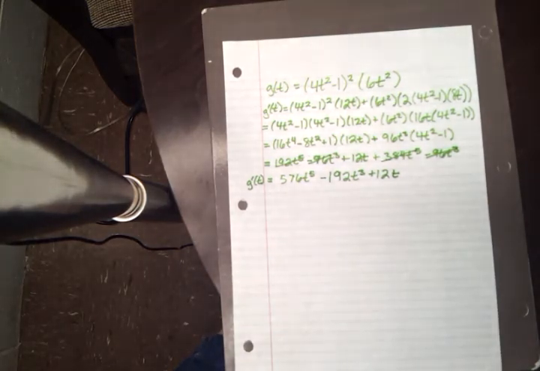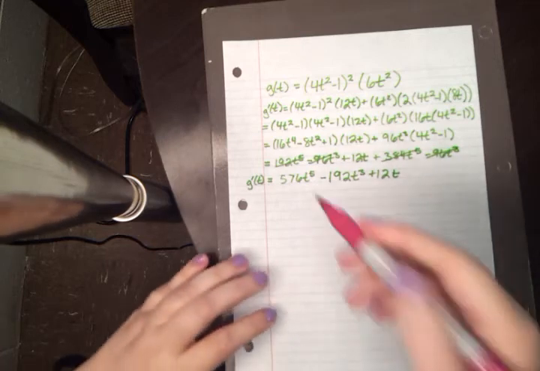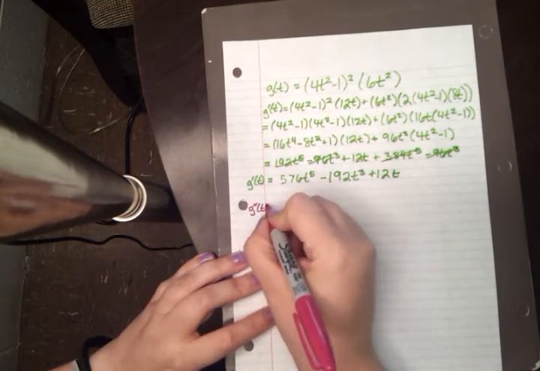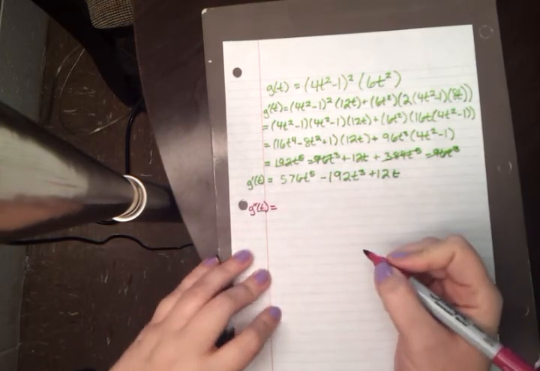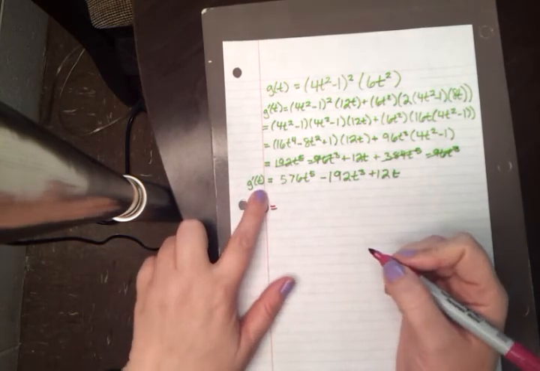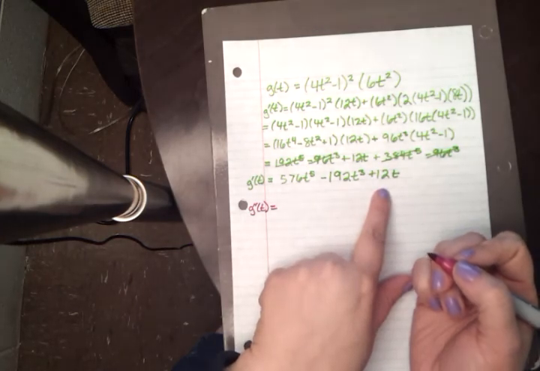Okay? Take a deep breath, because this next step is so much easier. Okay? So I'm going to change markers so that you can see we're working on a different function now. We need to find g double prime of t. To find g double prime of t, we're just going to take the derivative of g prime of t. So we're just going to take the derivative of this.